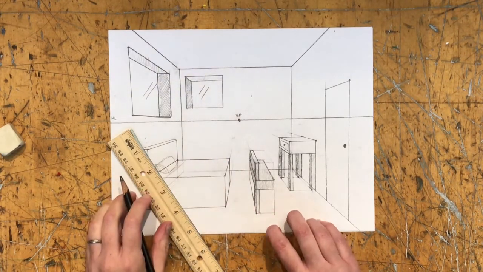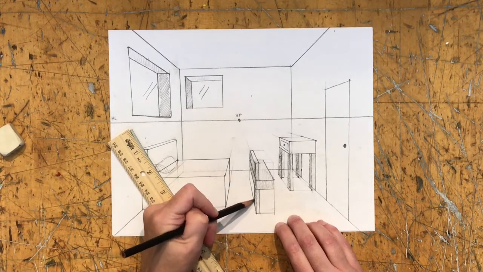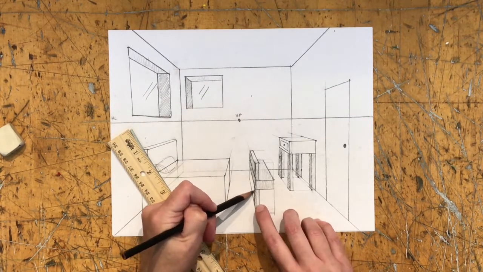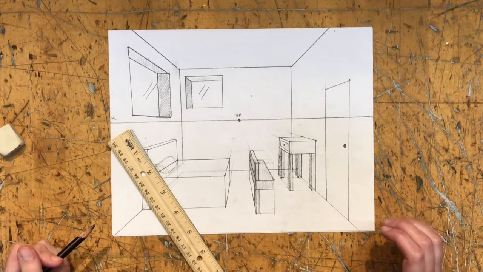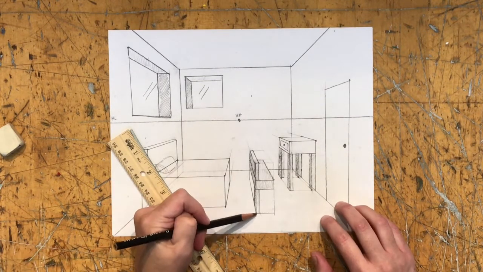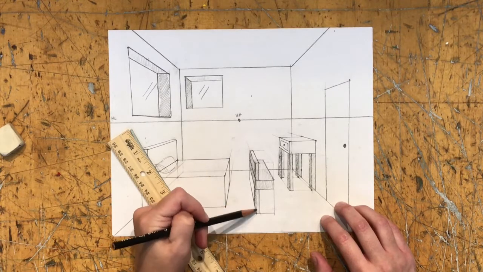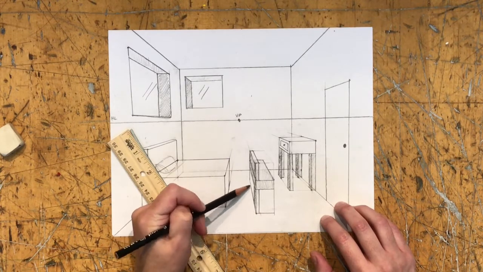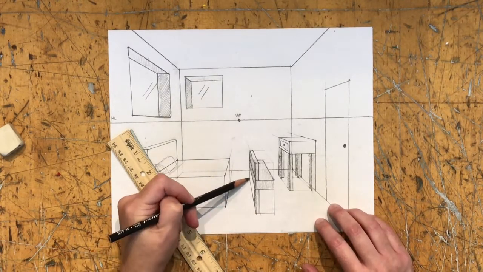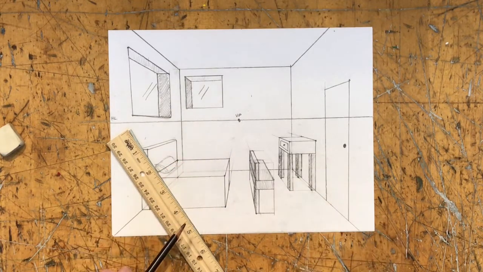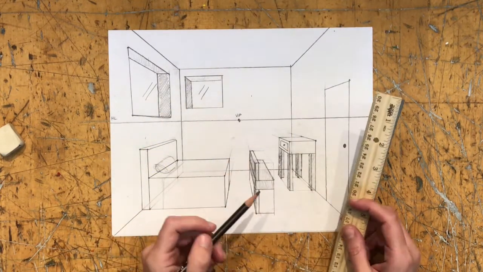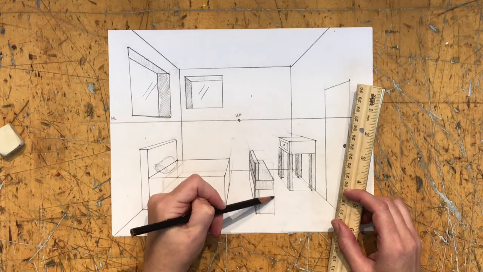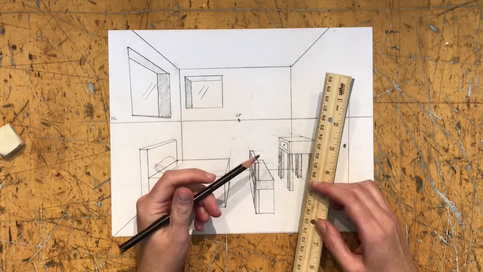So I have those two vertical lines that I added that finish that leg of the chair. It's pretty much done for me because I left those construction lines in, the horizontal that went across and the converging line that went back towards my vanishing point. So now I'm going to do the other leg in the front here, this one on the right-hand side.